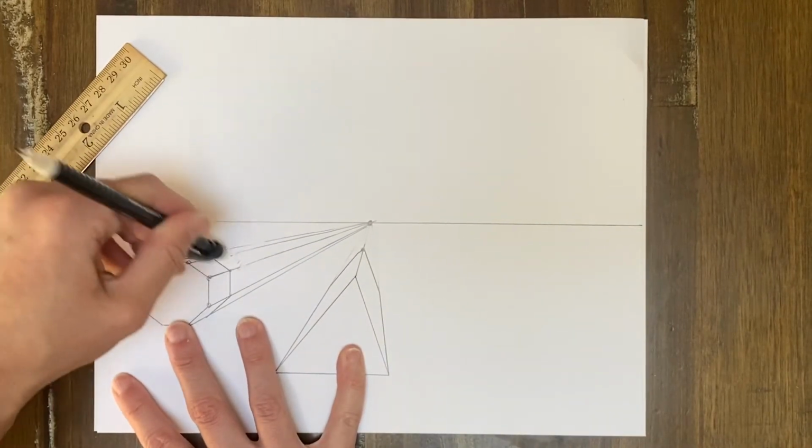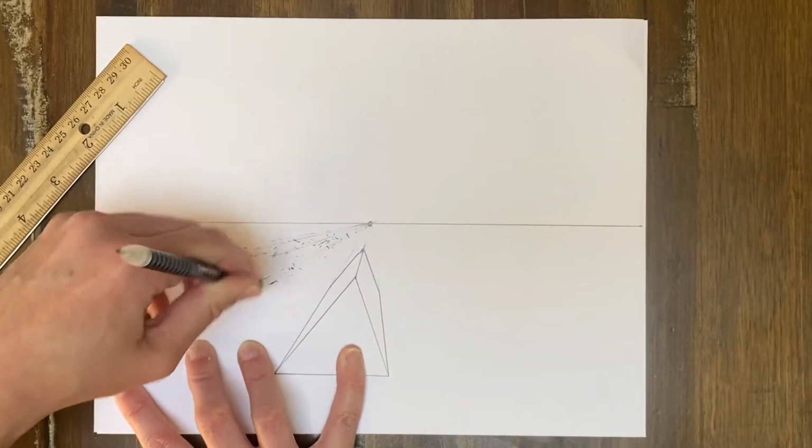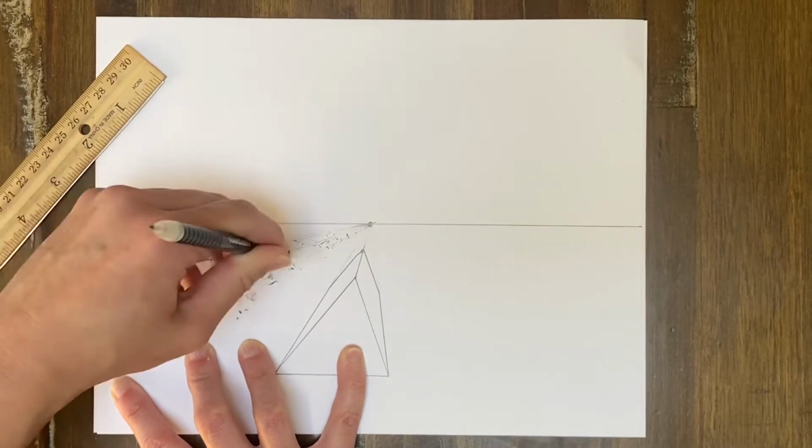And then you erase all of those unnecessary lines. It doesn't want to be tied up to the vanishing point. It wants to be free. Free that form.